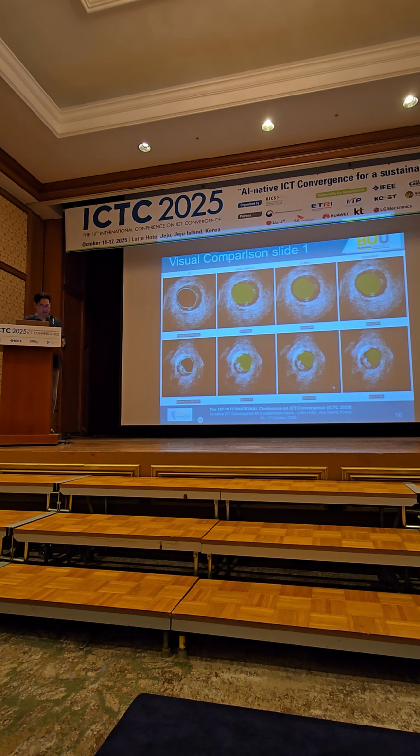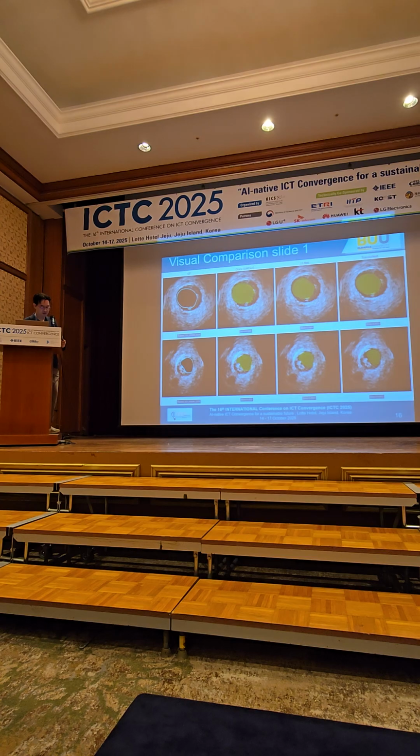Even though the UNets sometimes achieve a slightly higher dice score, our segmentation remains consistent and closely follows the actual lumen boundary. In more challenging cases, like the bottom row, you can see that the lumen shape is not circular. Our model still captures the shape reliably without large deviation.